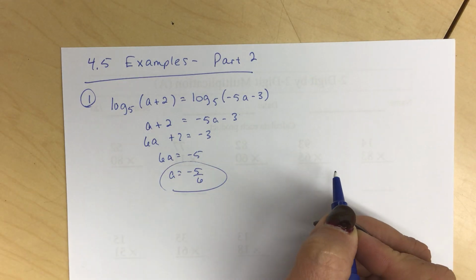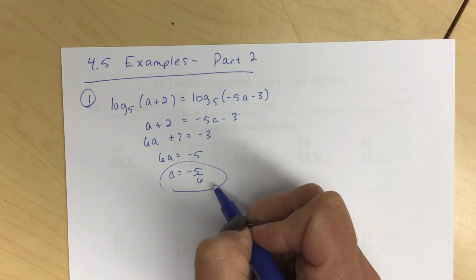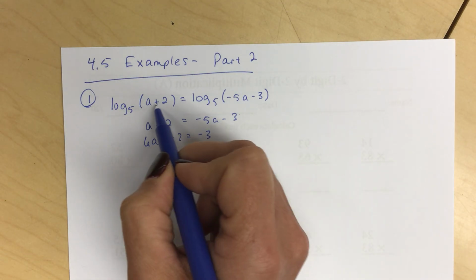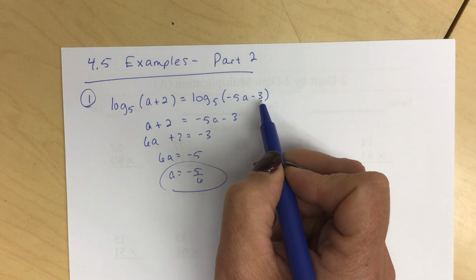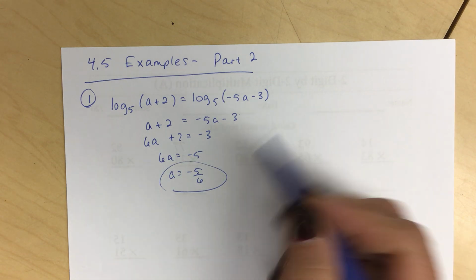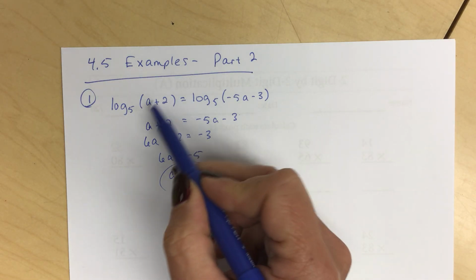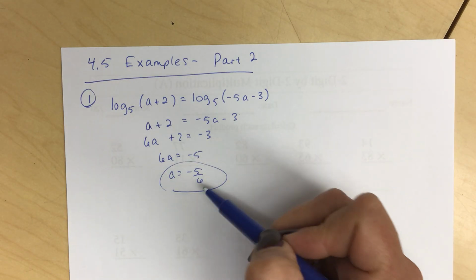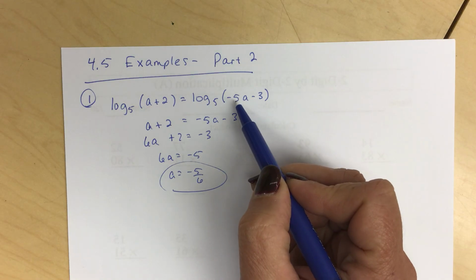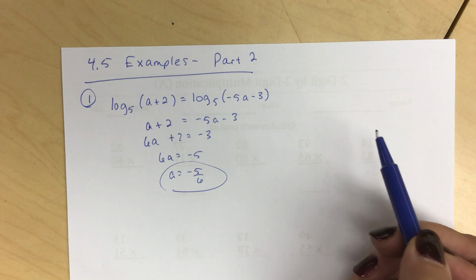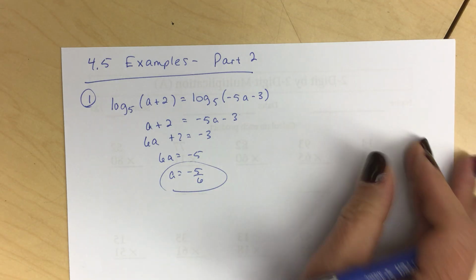Now you also need to make sure that this value does not give you a negative inside the thing that you're taking the log of, because you can't take the log of a negative number. So if you plug in negative 5/6 plus 2, that's going to be positive, and negative 5/6 times negative 5 is positive, and it's bigger than 3, so when you subtract 3, you have a positive number, so you're going to be fine.